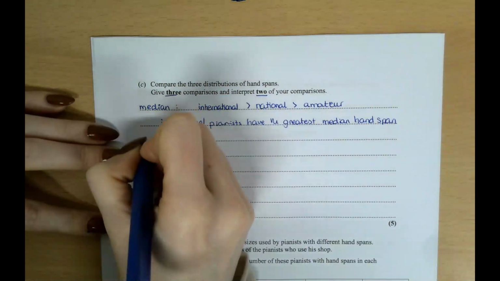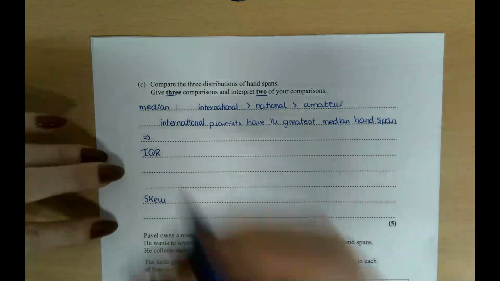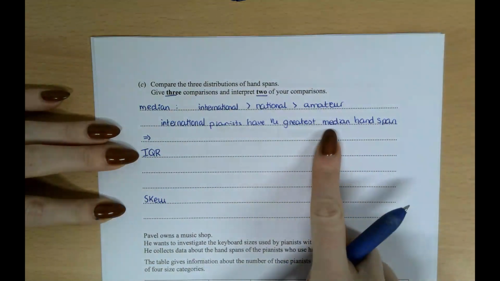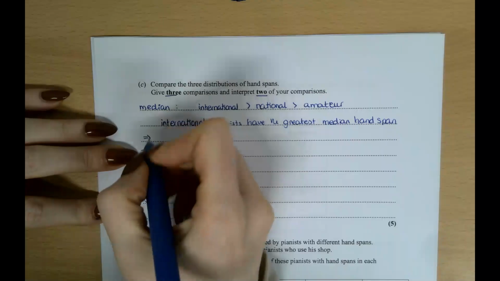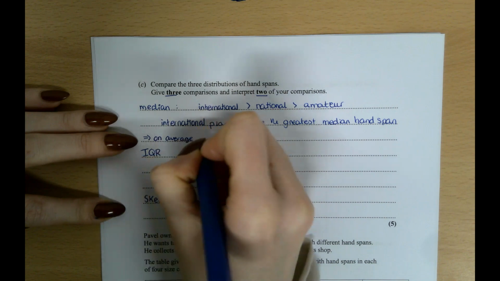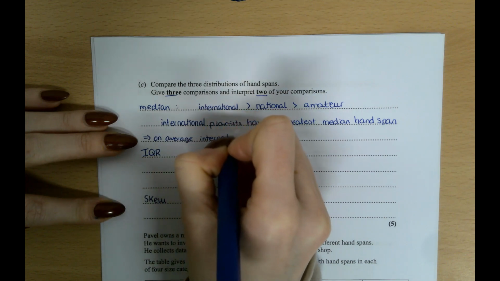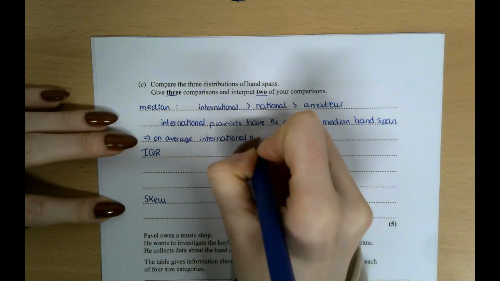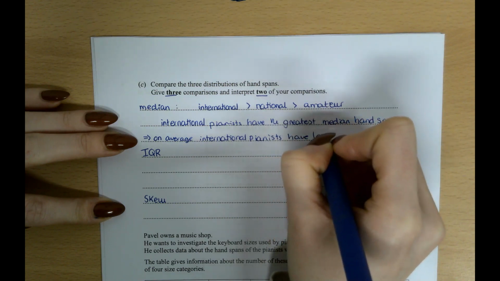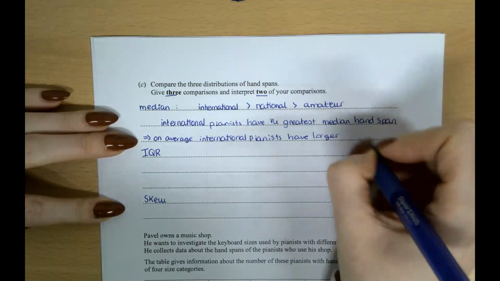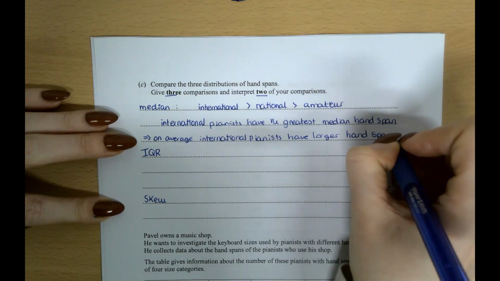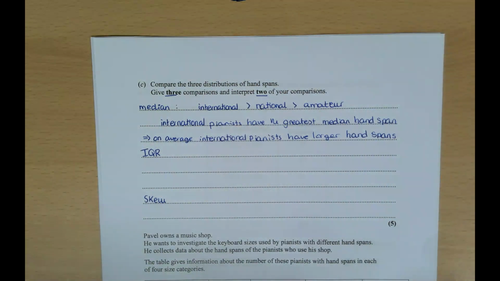And then we need to interpret that. So what does that mean? Now what's really important is that we state the word median in there. Okay, so on average, international pianists have larger handspans. And that's our interpretation. And we can then do the same for our interquartile range.